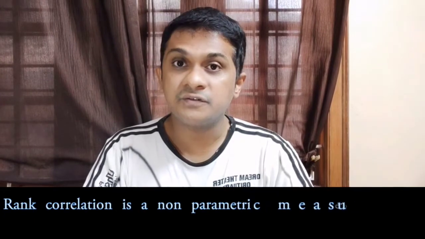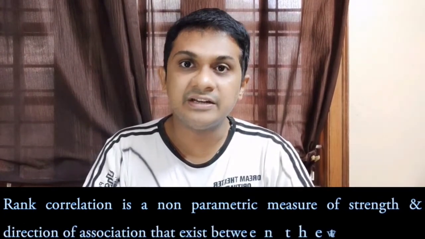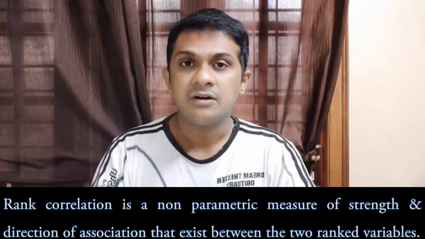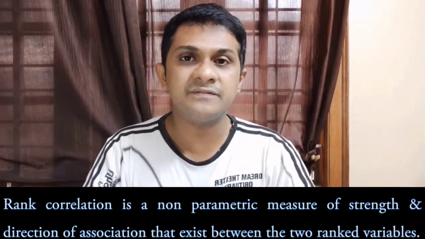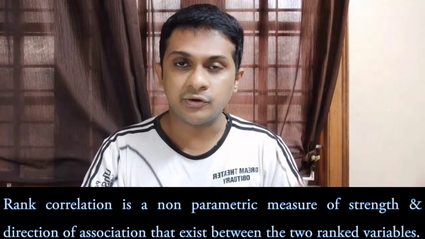To speak about the first question, what is rank correlation? Rank correlation is a non-parametric measure of strength and direction of association that exists between two ranked variables. So in this definition, there are certain specific terms that we have to analyze so that we can understand what rank correlation is.